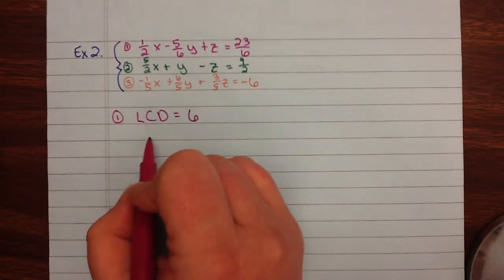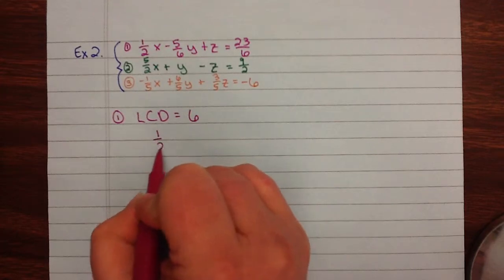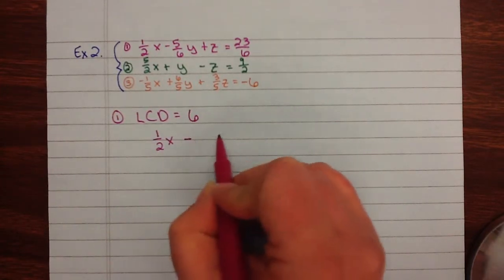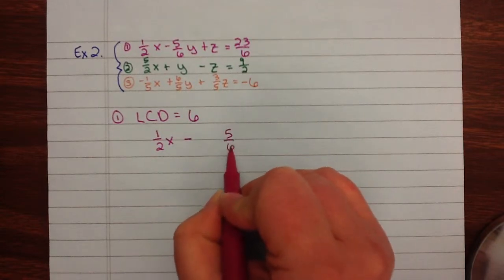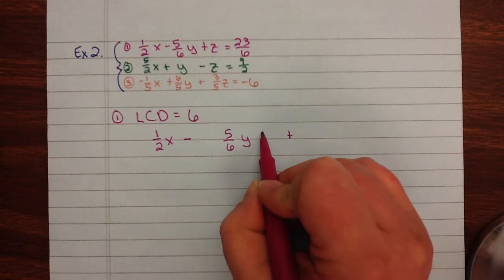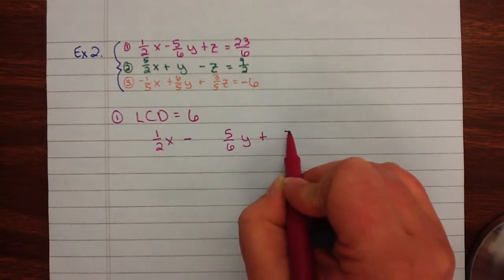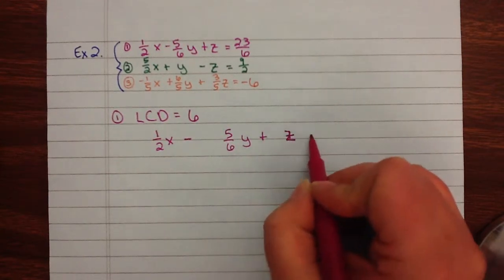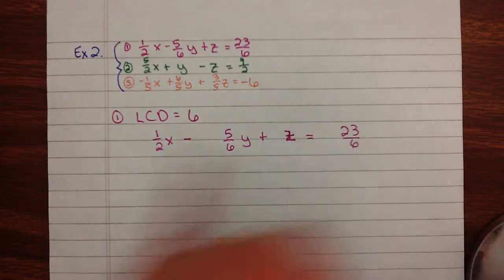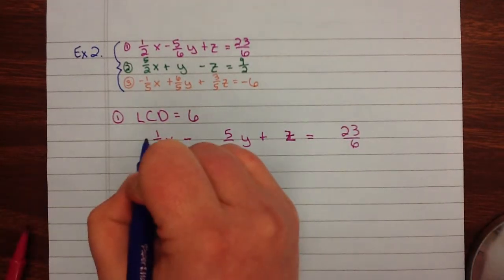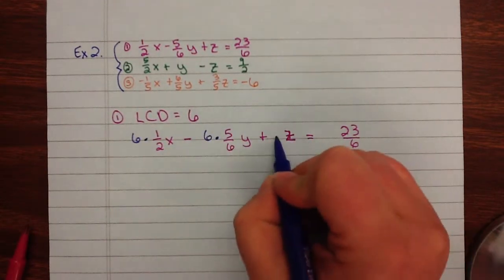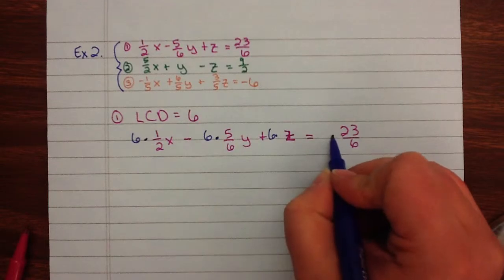So I'm going to take each of these terms, 1/2 x minus 5/6 y plus, oops, that should be over here, plus, change this into a z, look how that worked, 1z equals 23/6. And I'm going to multiply them all by my least common denominator of 6. That's why I left space there.